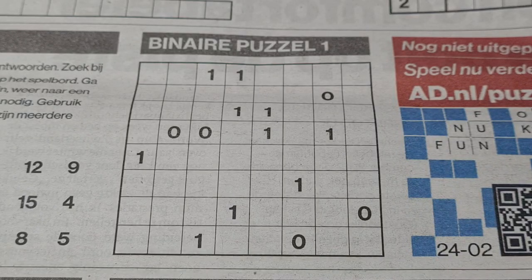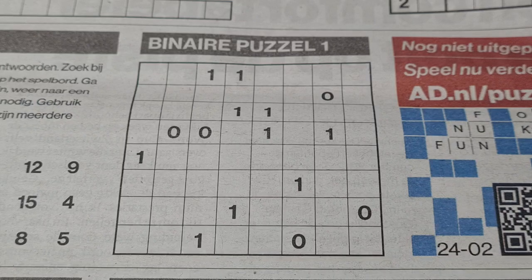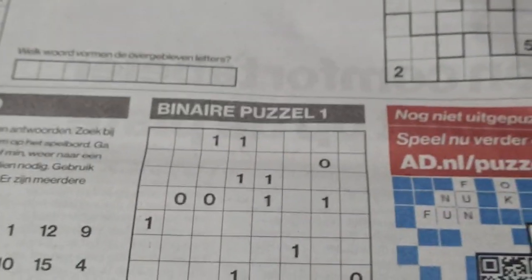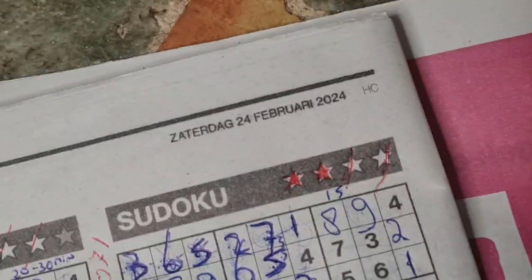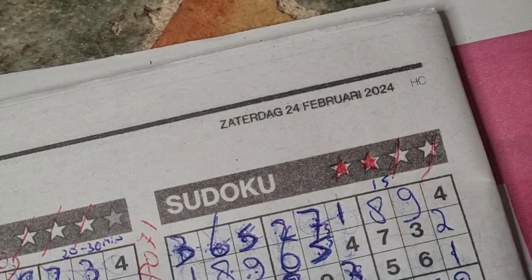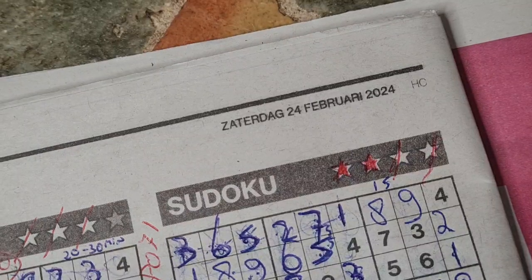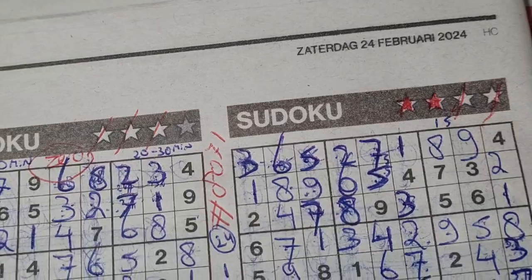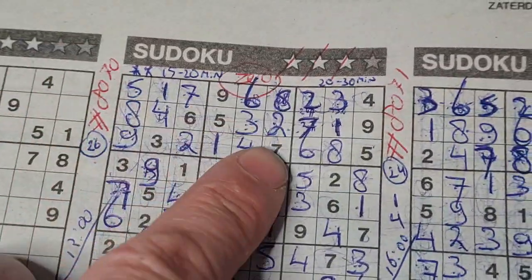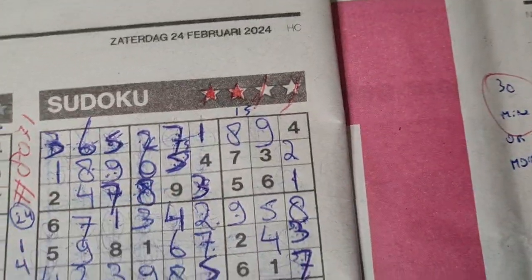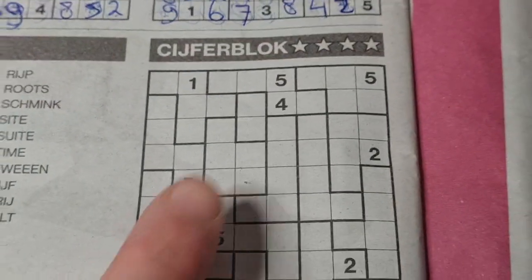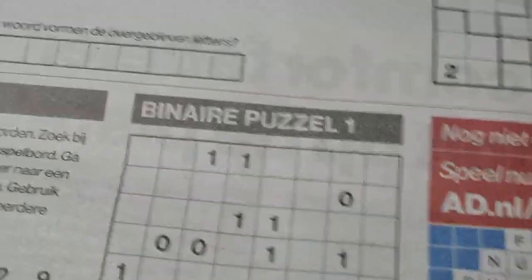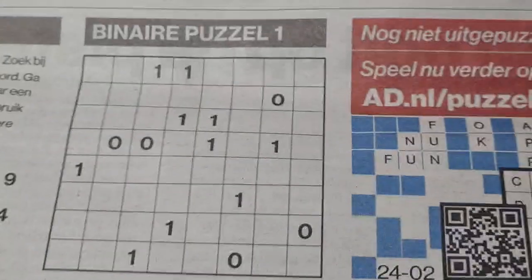Welcome back with the third puzzle. The third puzzle is a binary puzzle, a binary puzzle in the additional of the weekend edition. Yeah, weekend edition Saturday, Sunday, February the 24th, 25th, 2024. Today it's actually Sunday. And I've already solved 2 puzzles, the 3 stars and the 4 star Sudoku. So 2 puzzles are left in this additional, the Jigsaw Sudoku and the binary. Yes, it's a binary time.